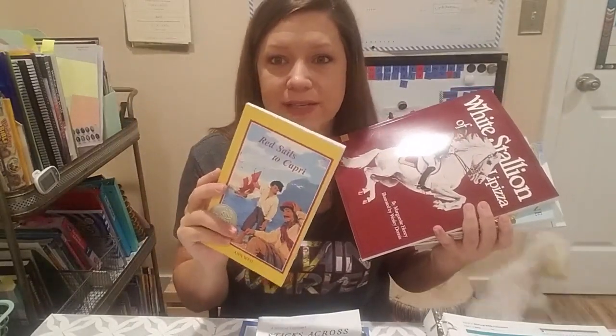This was the first book this year, and I think it's still one of my favorites: Red Cells to Capri. I was so excited to read it every day because I wanted to find out what would happen, and the kids really loved it, too. So when you're reading these books to your children, you're probably going to enjoy them yourself as well. They're awesome books. Sonlight is really great at picking wonderful, interesting, engaging literature.